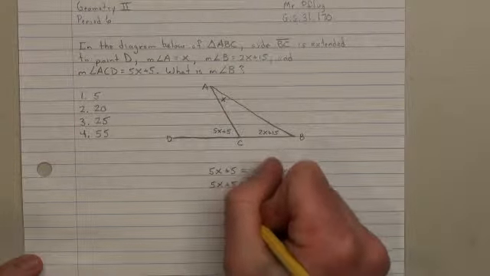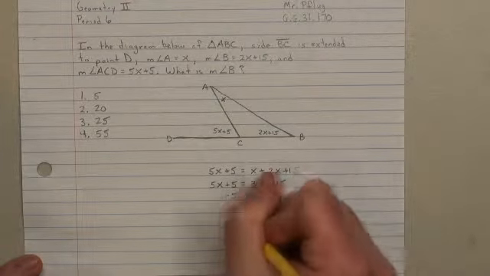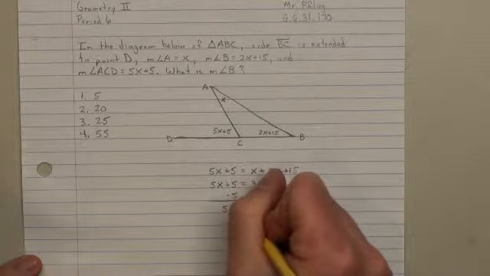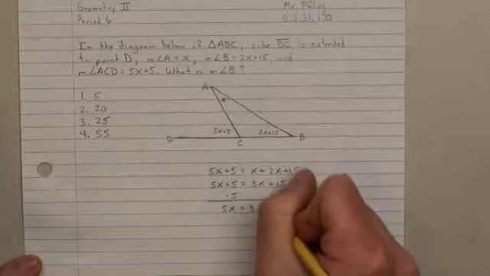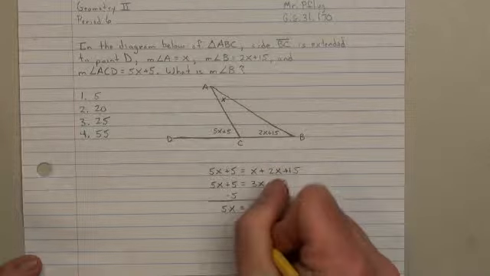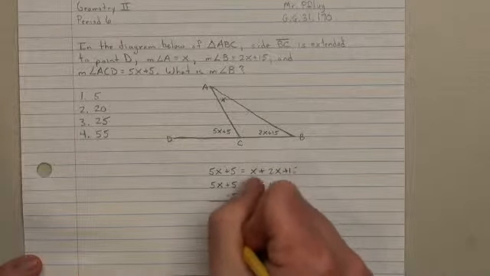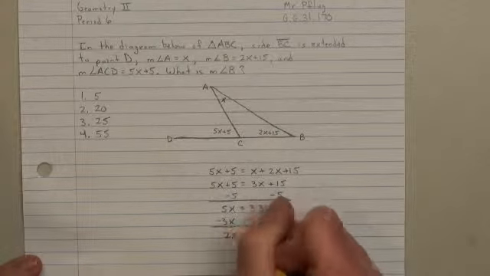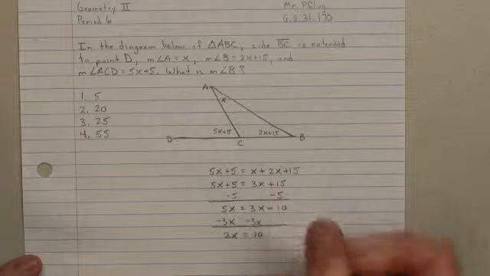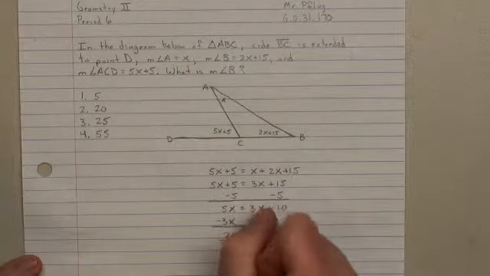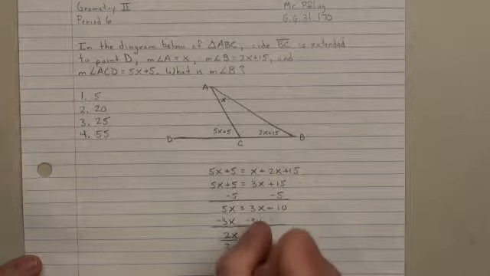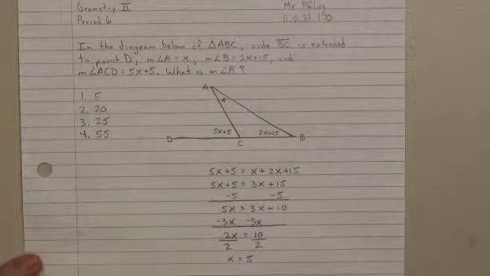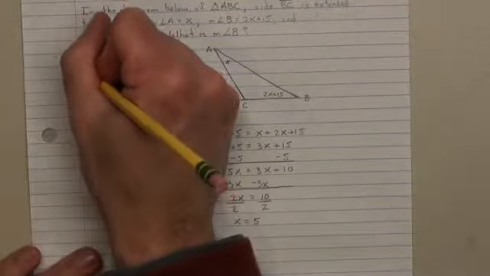Now I'm going to subtract 5 from both sides. So I get 5x equals 3x plus 10. Now I'm going to subtract 3x from both sides. So I get 2x equals 10. And now I'm going to divide both sides by 2, and I get x equals 5. Okay, and that's choice 1.